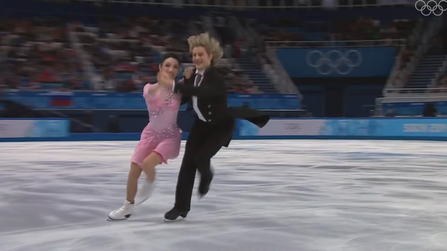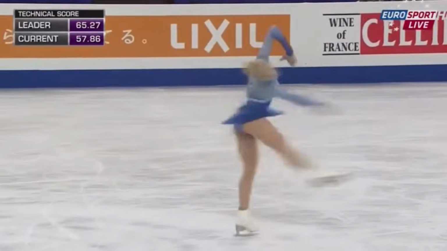Make sure you pay attention to the score box during the program. You can almost predict the GOE while the program progresses, and it can be a really fun and interesting way to watch the program because you can see if the judges agree with you or not, or if they found a mistake that maybe you didn't catch.